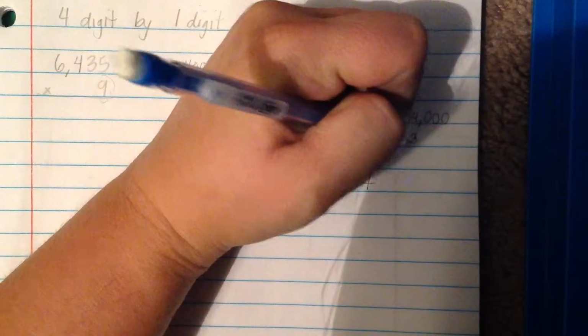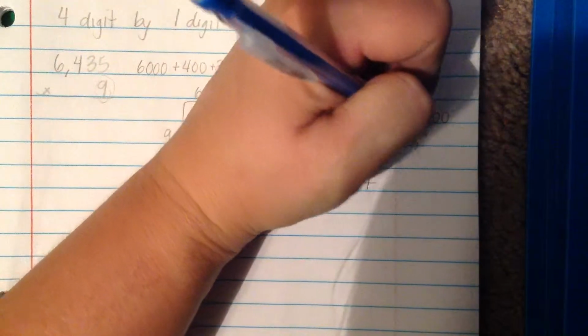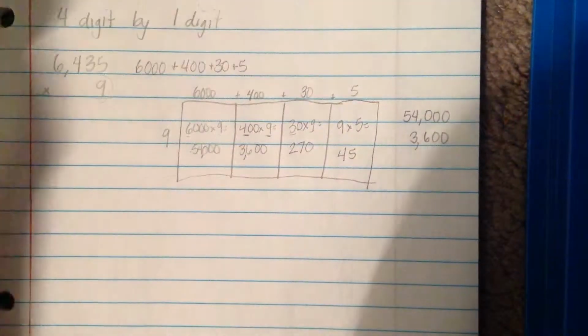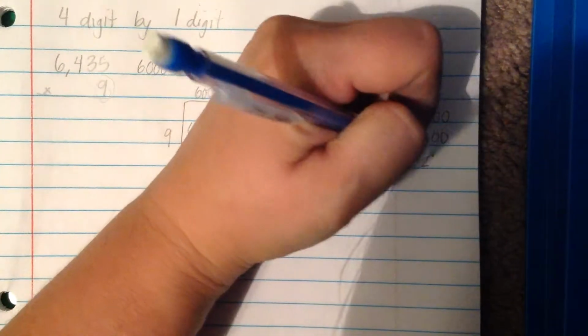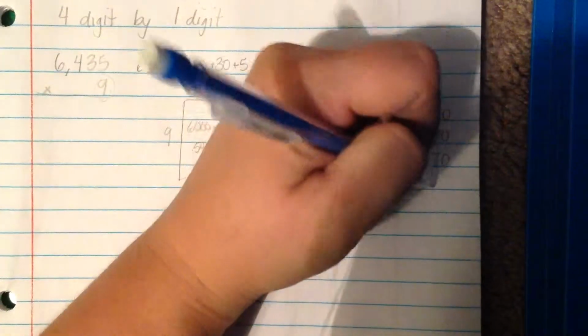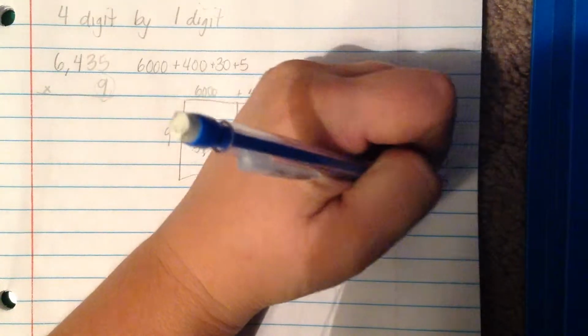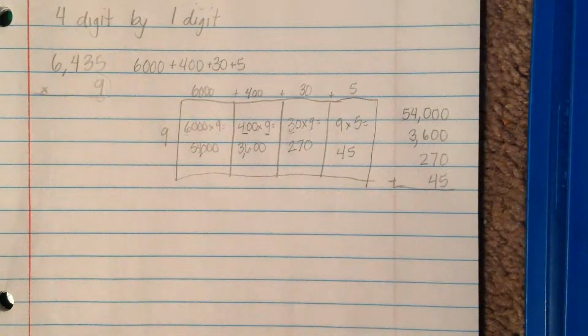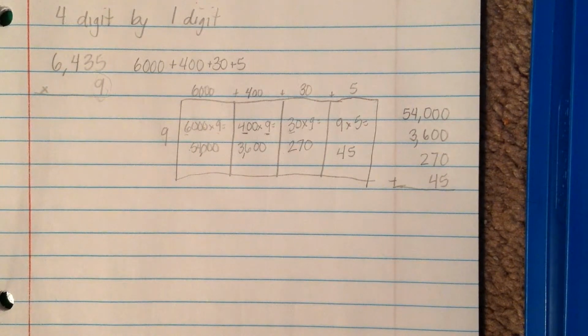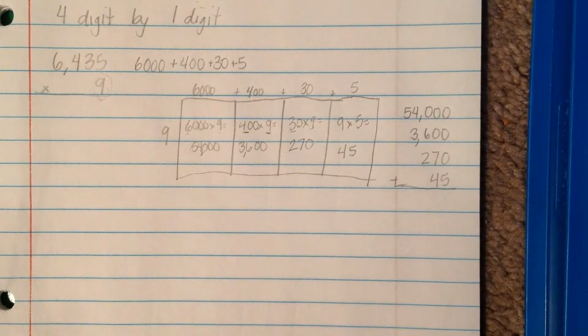So now I have 3,000, I'm lining up my commas, 600, 270, and 45. You're always welcome to use grid paper to do addition for big numbers like this, so that you can make sure that you use each column for the correct number.